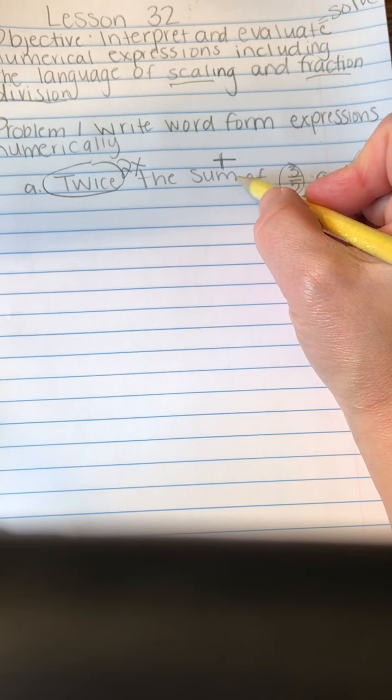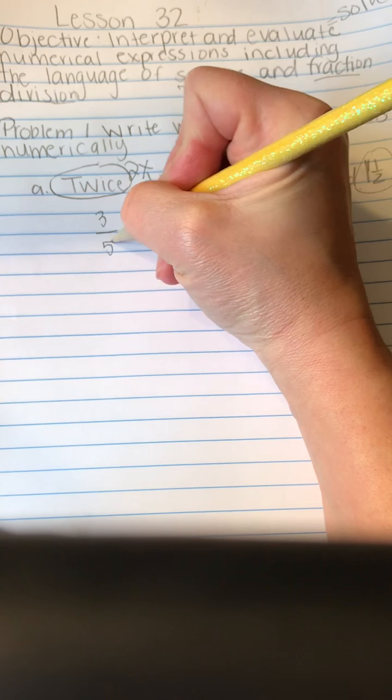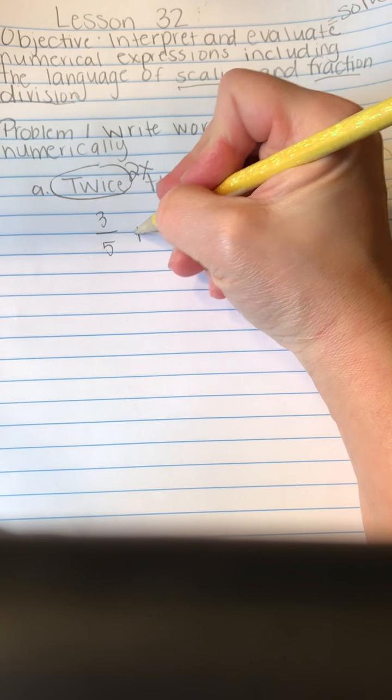So I know here I've got 2 numbers. I've got 3/5 and I've got 1 1/2. So I've got to look at what it tells me right in front of that. It tells me that I have to find the sum of these 2 numbers. So I'm going to write 3/5 plus 1 1/2. So I'm done. I've used all of that.